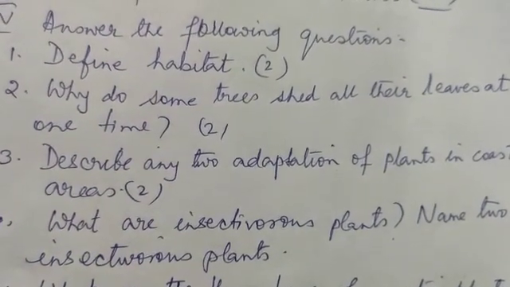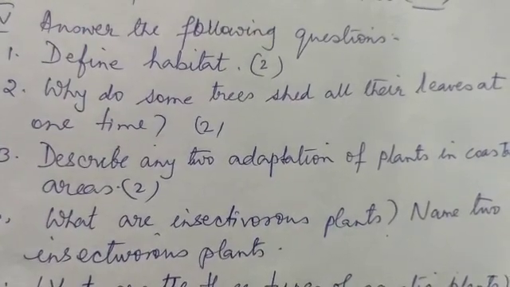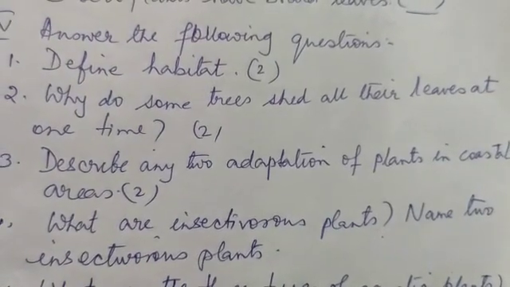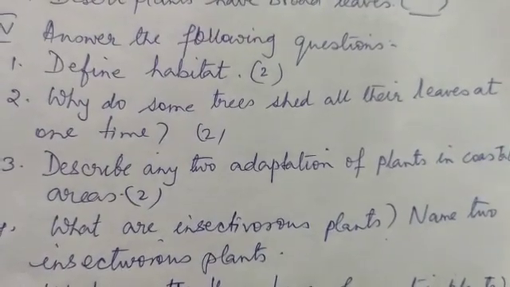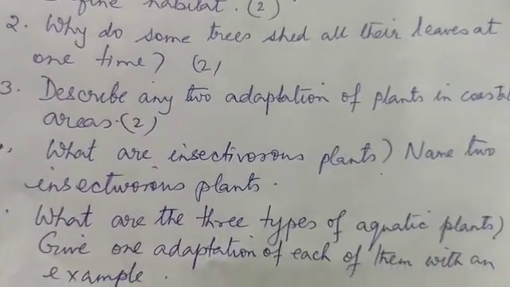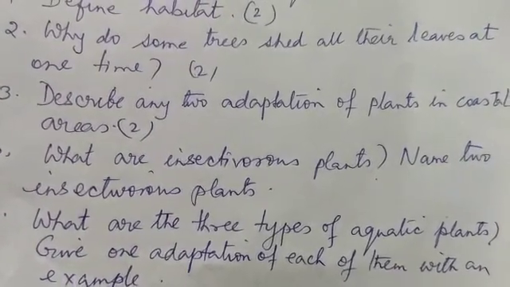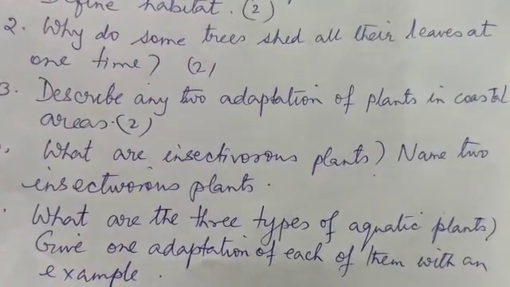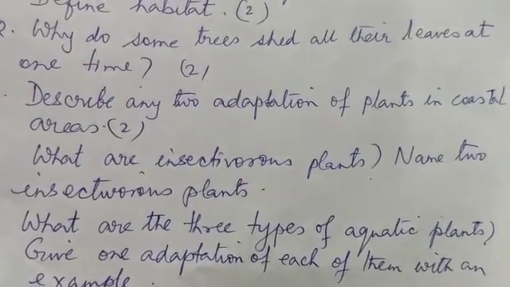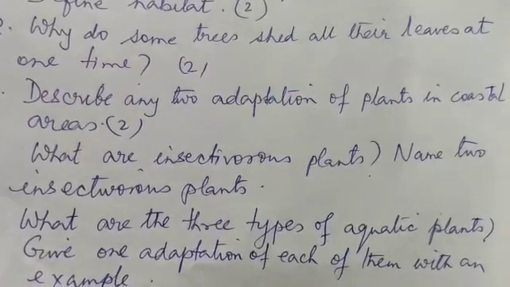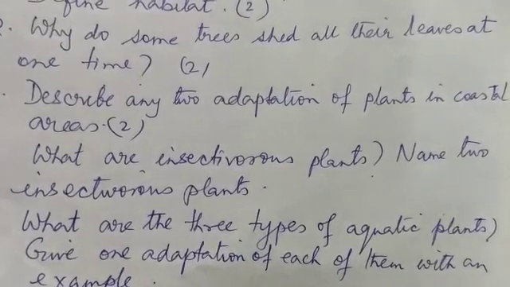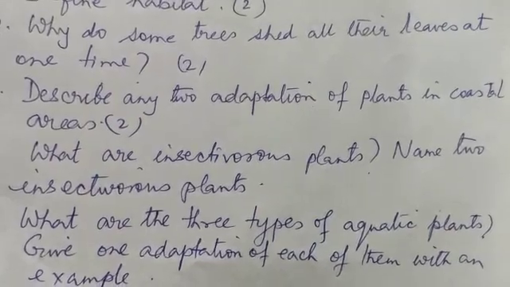Number 4, what are insectivorous plants? Name 2 insectivorous plants. Number 5, what are the 3 types of aquatic plants? Give one adaptation of each of them with an example.